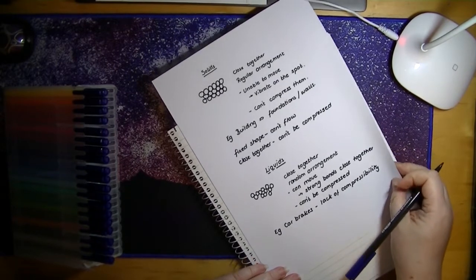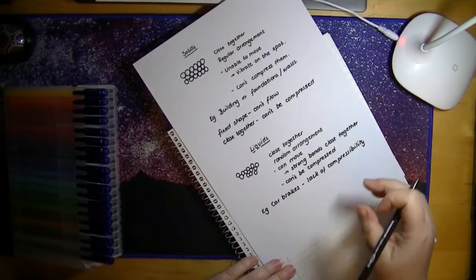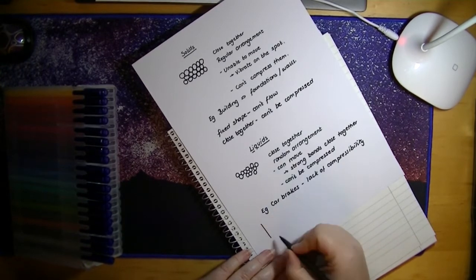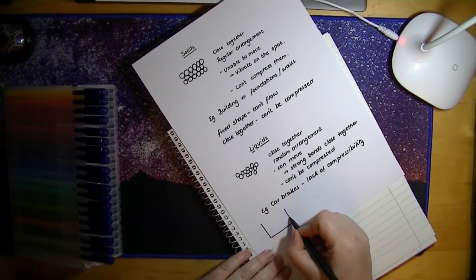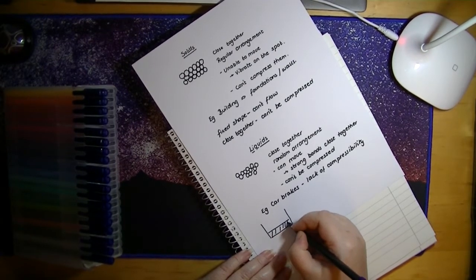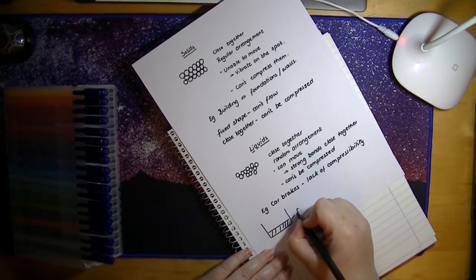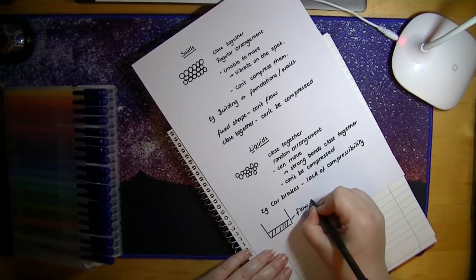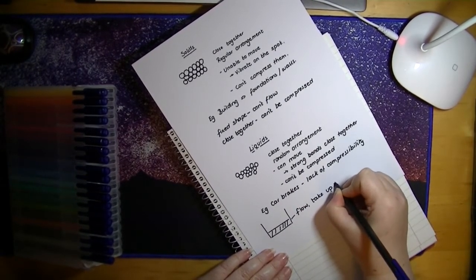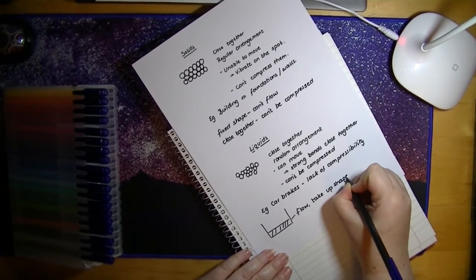So, key properties: they can flow and they take the shape of the bottom of anything they're put into. So if we have a beaker, they will fill this bottom space. So they take up the shape of the bottom of the container.